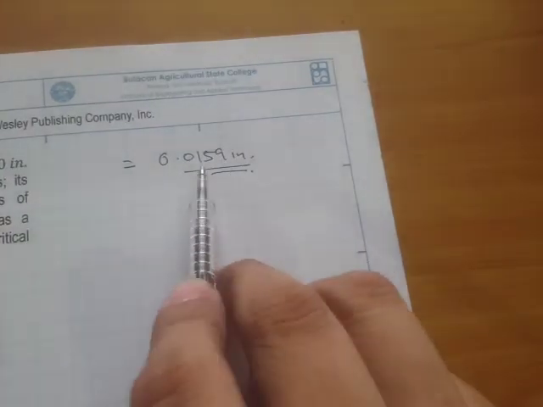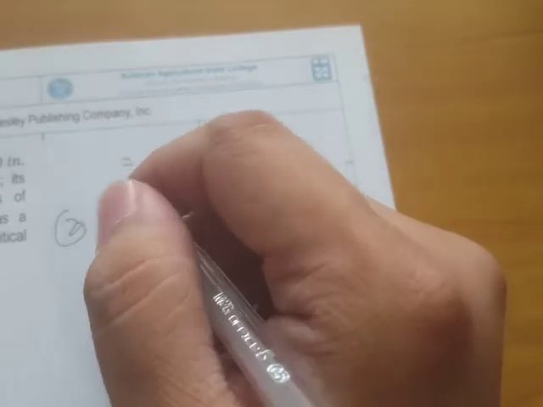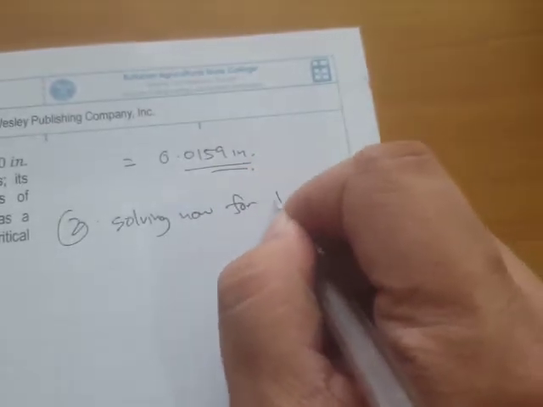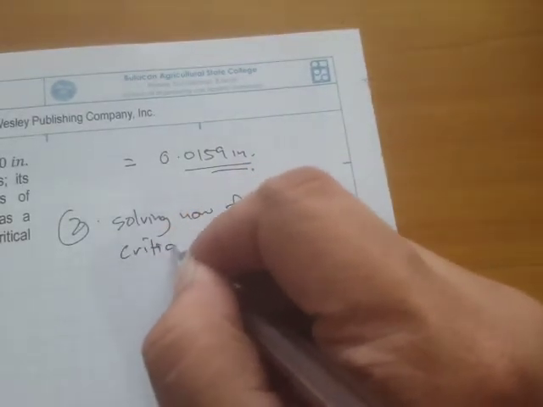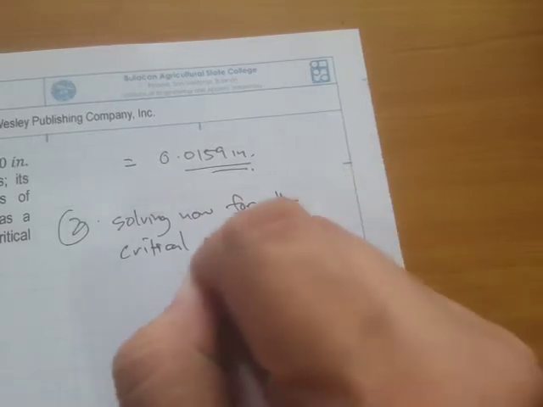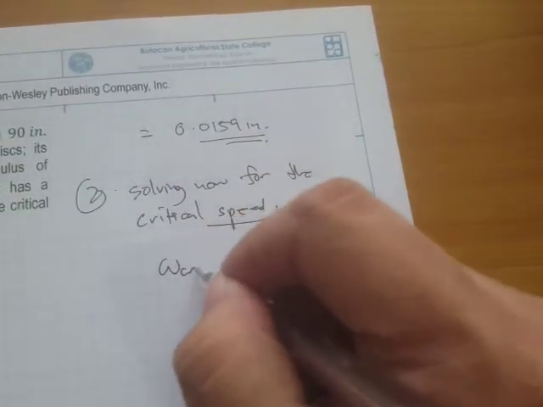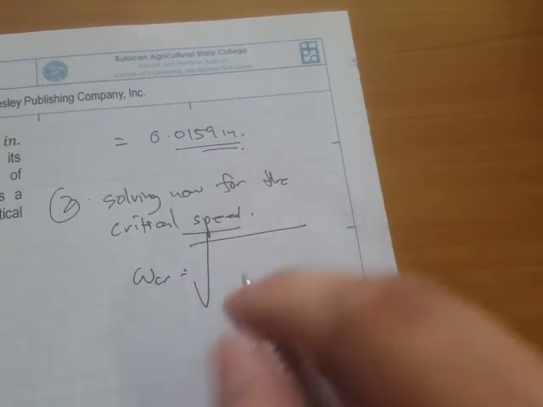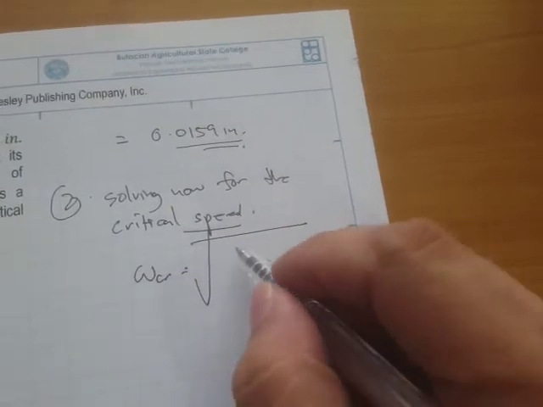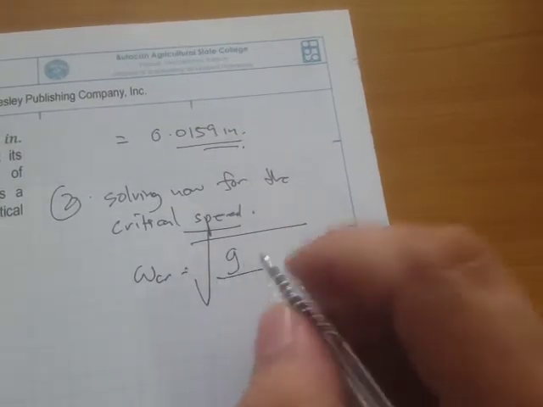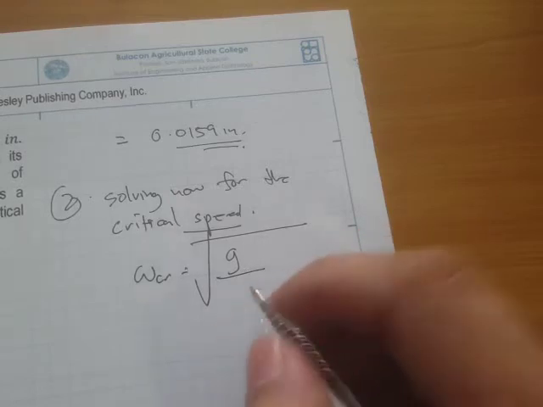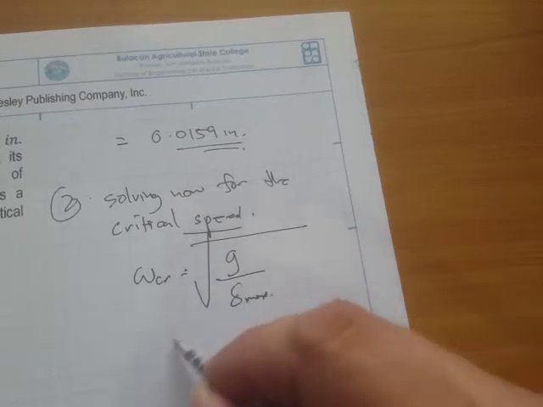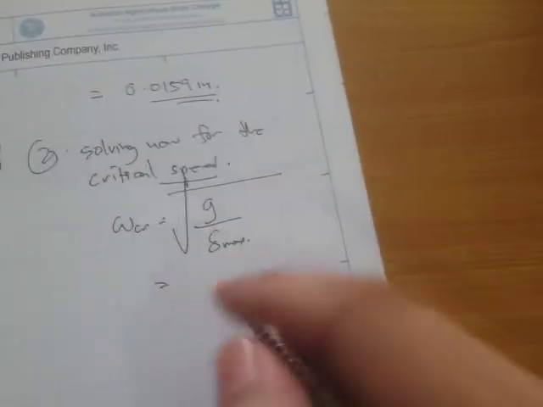So that's going to be the deflection, and therefore we can now solve for the critical speed. The critical speed is simply the square root of the gravitational acceleration divided by the maximum deflection.